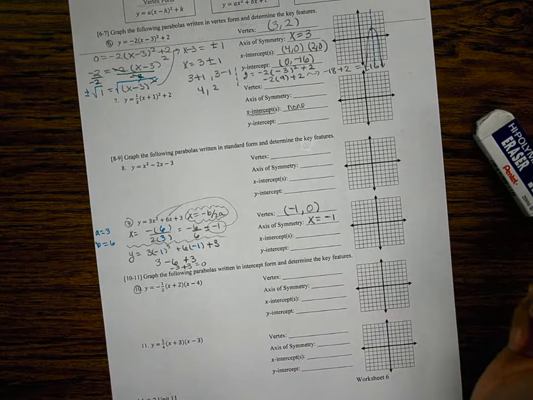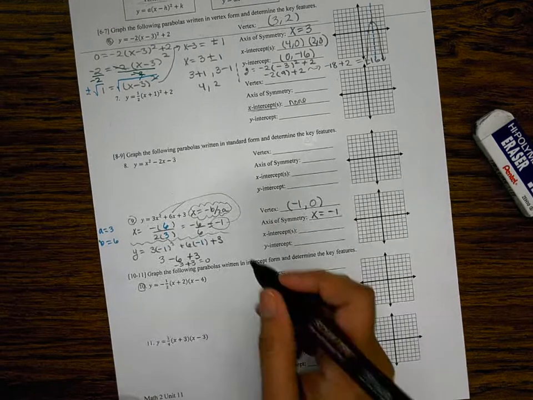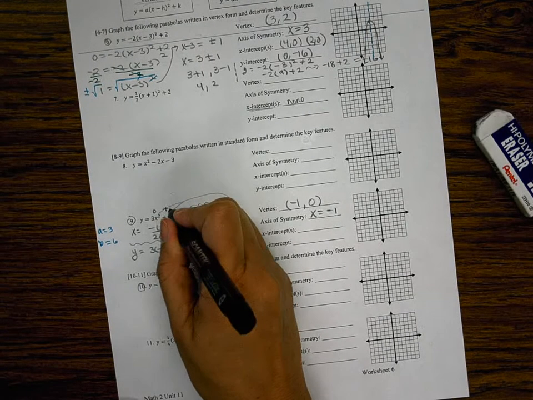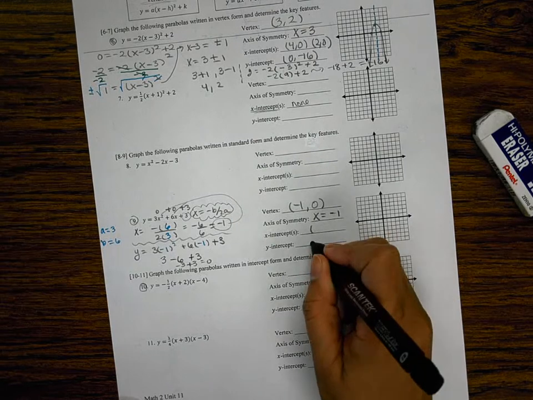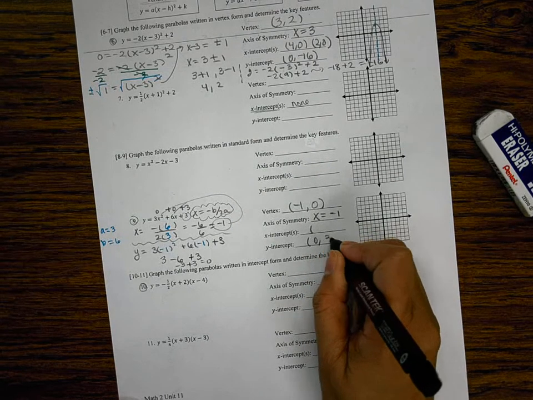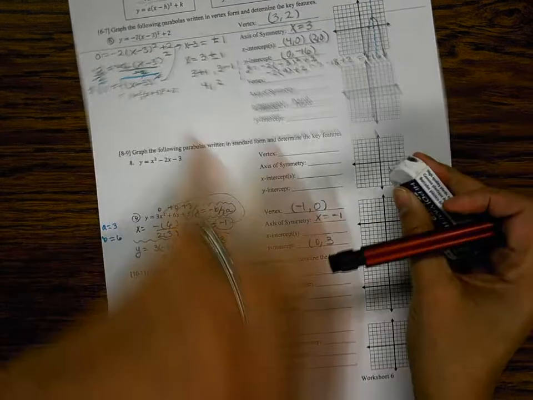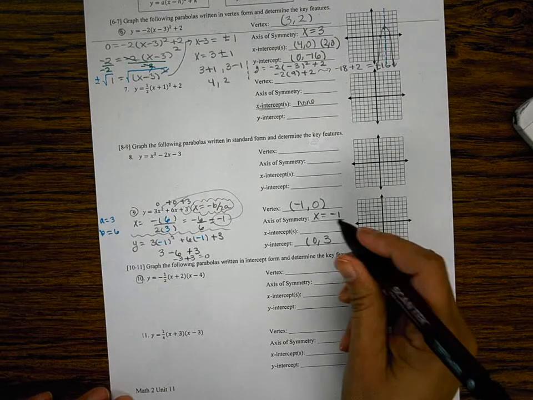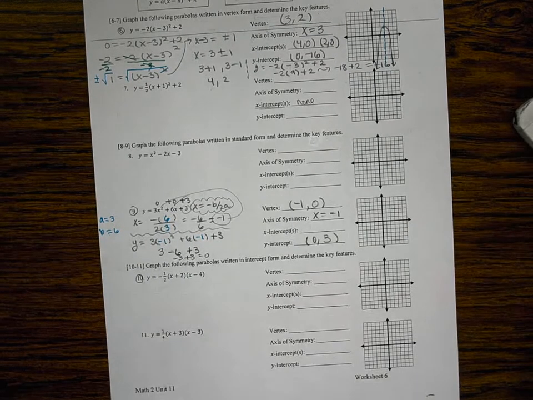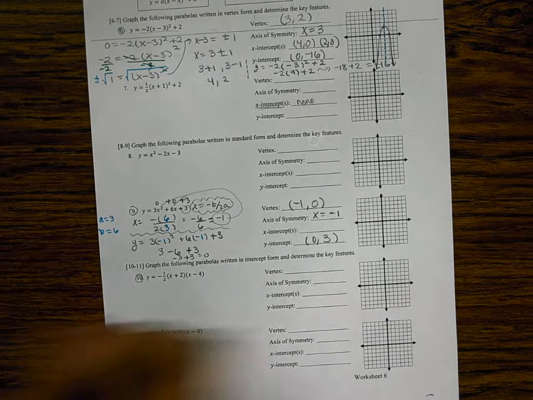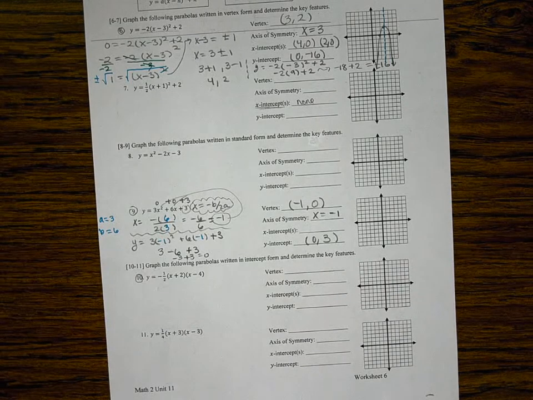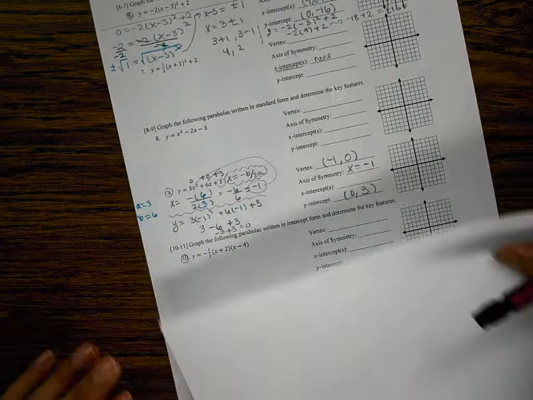X-intercepts, plug in 0. Now this is the one where I do 0 plus 3, and my last number is 3. So, I'm sorry, that's my y-intercept, 0, 3. 0, 3 for the y-intercept, and for the x-intercept, I'm going to have to solve. Now, I do not have enough room, so I'm going to use a separate piece of paper and solve.